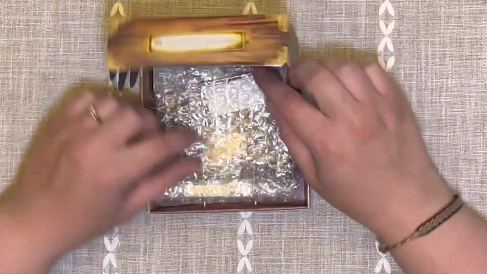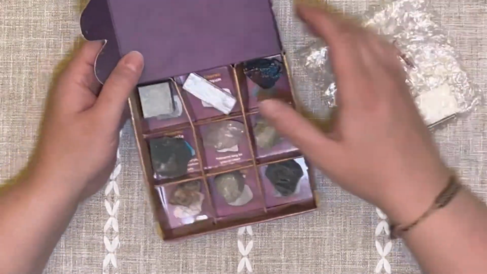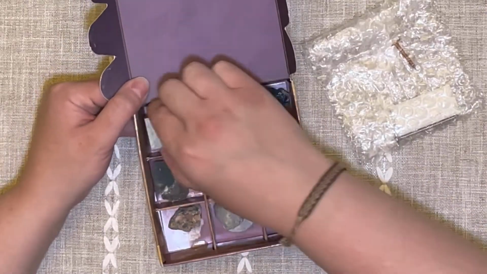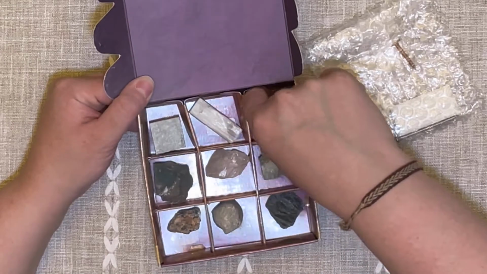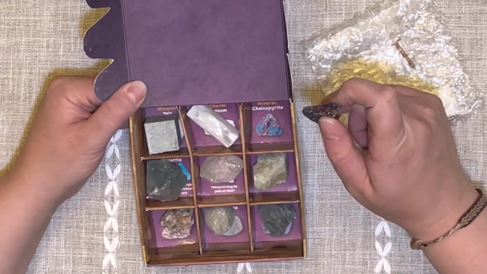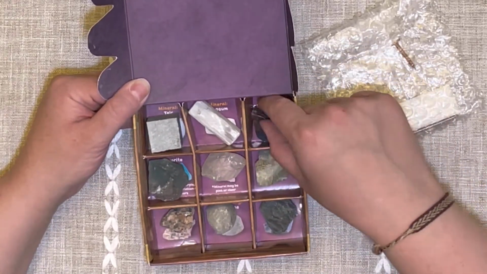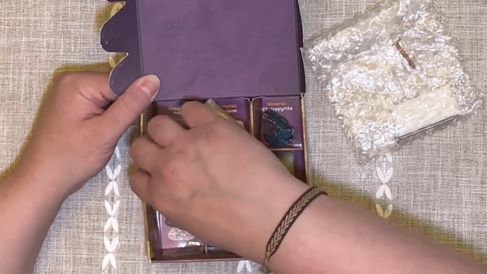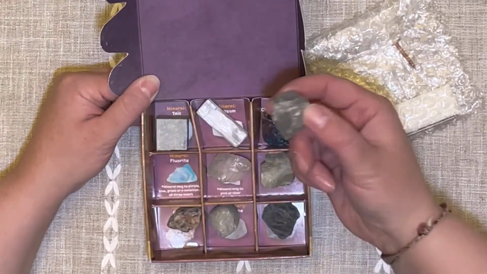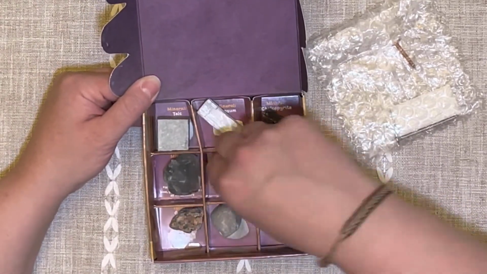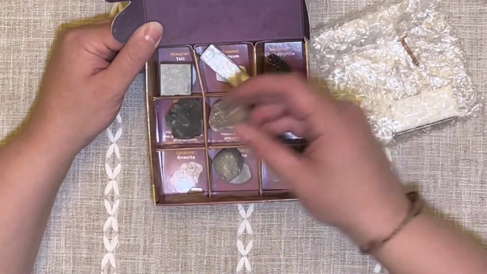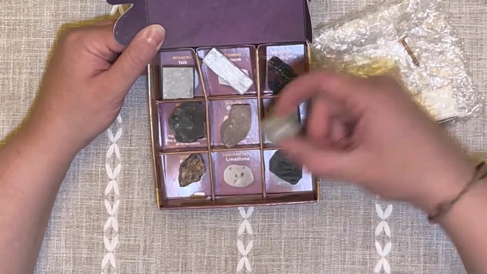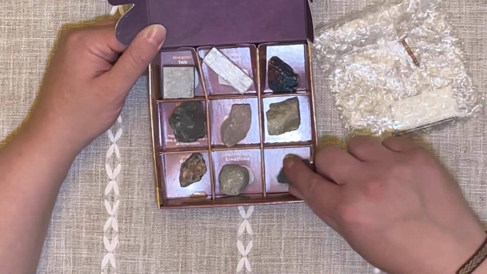So the rocks and minerals that come in here are here. We've got talc, gypsum, chalcopyrite, I believe is how you say that, fluorite, quartz, aquamarine, granite, limestone, and slate.